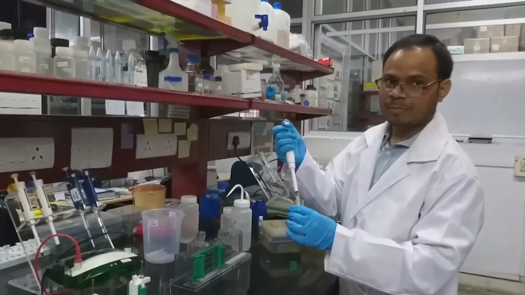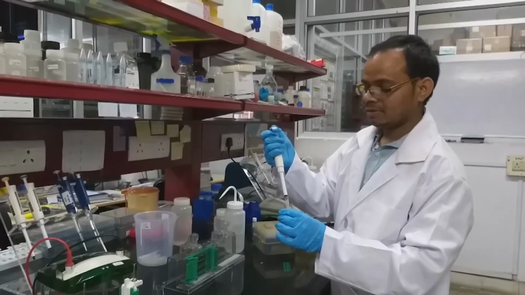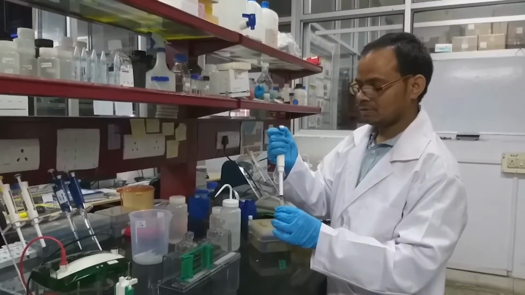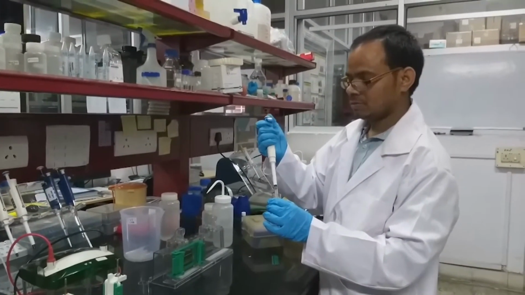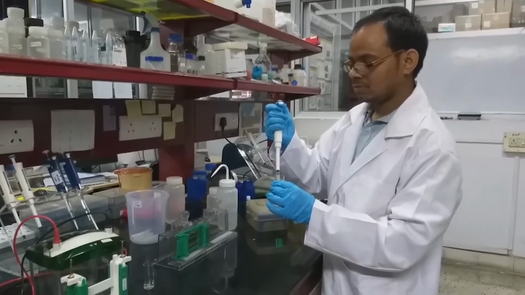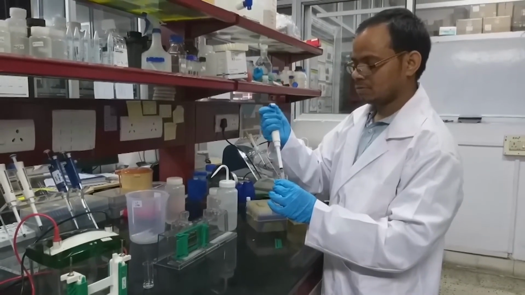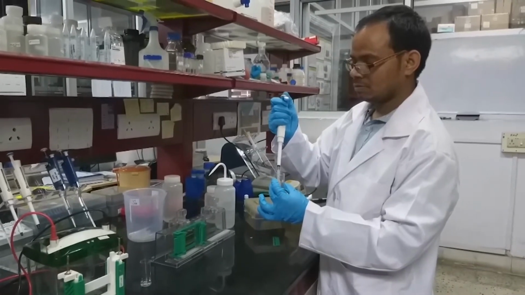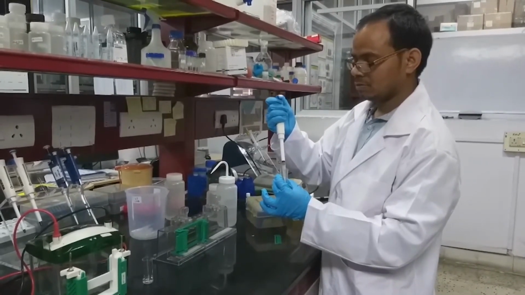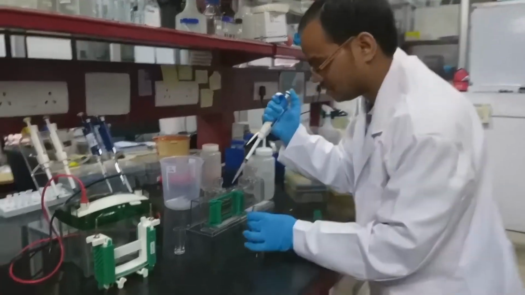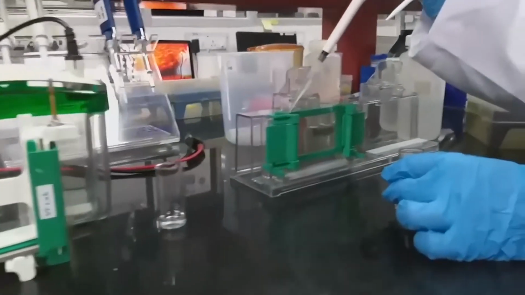We have to mix properly after adding the TEMED. And you just add at one corner.